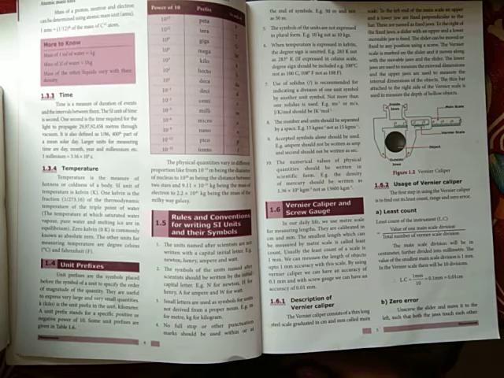The numerical values of physical quantities should be written in scientific form. Example, the density of mercury should be written as 1.36 into 10 power 4 kg m power minus 3, not as 13600 kg m minus 3.